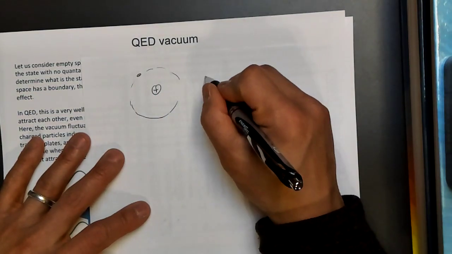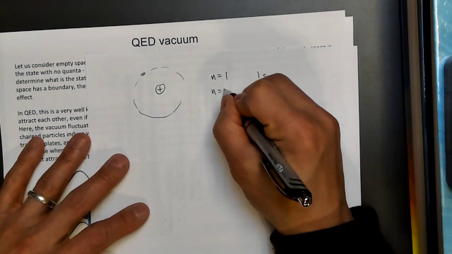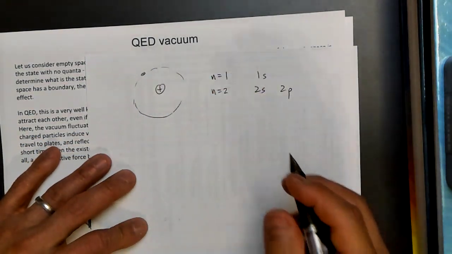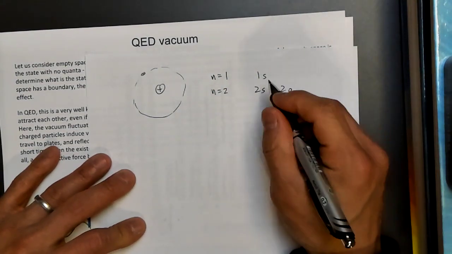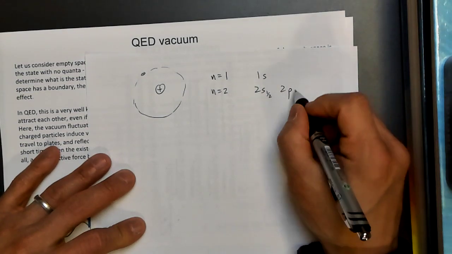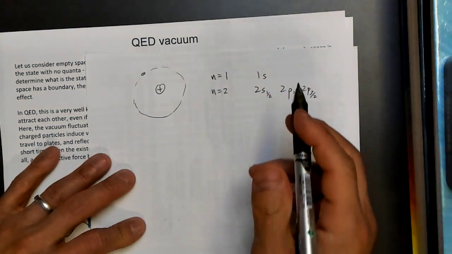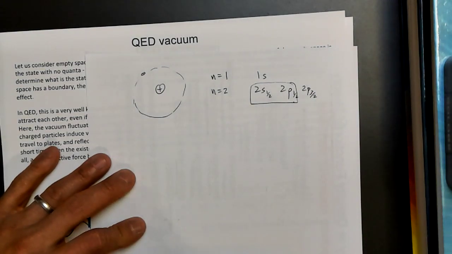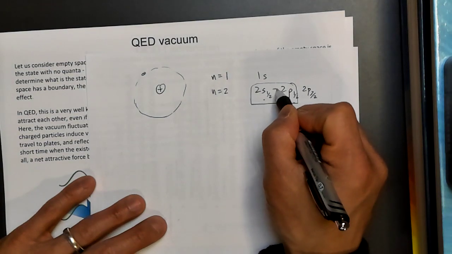So we know, for the hydrogen atom, we have the principal quantum number. n equals 1, we get the 1s state. n equals 2, we get the 2s state and the 2p state. Now if you do a more sophisticated calculation, including the spin-orbit coupling, then we find that there will be some splitting. So we'll have the 2s1/2, the 2p1/2, as well as the 2p3/2 state. However, it turns out that even with that fine structure splitting, these two states will have the same energies.